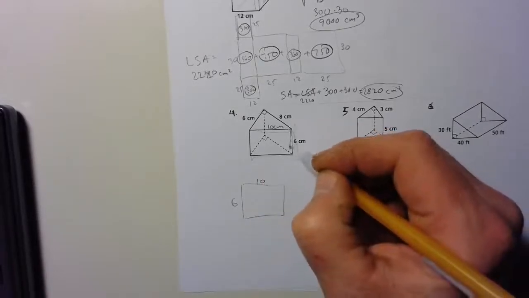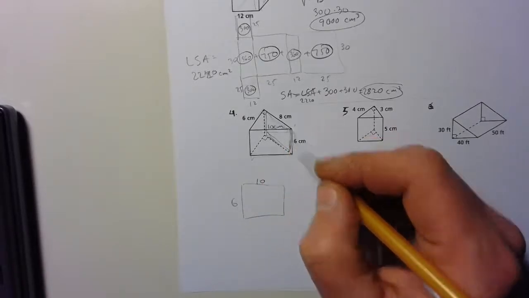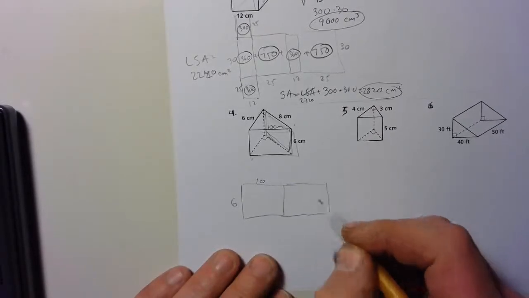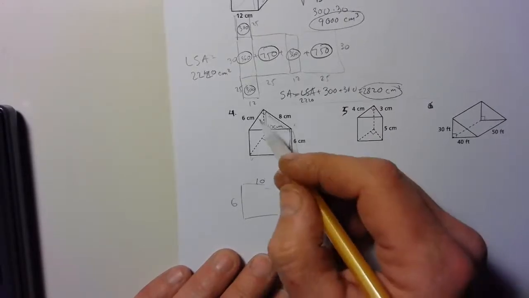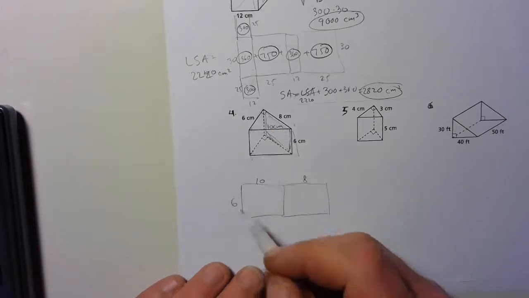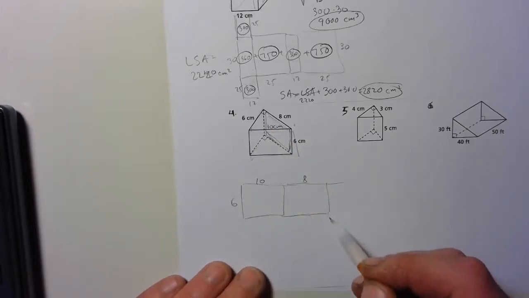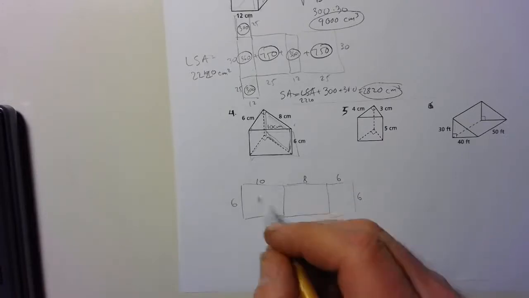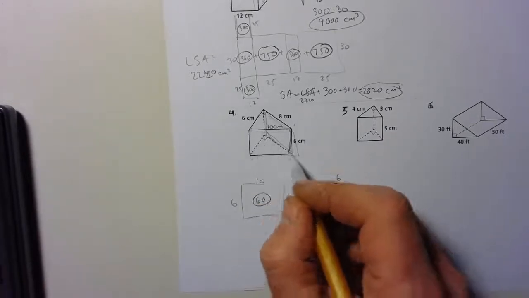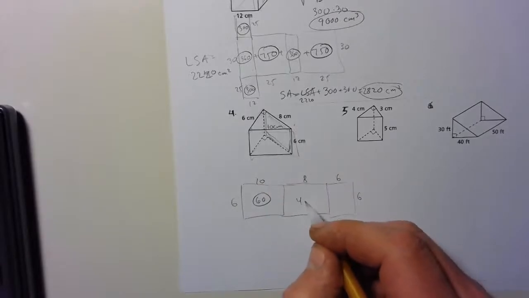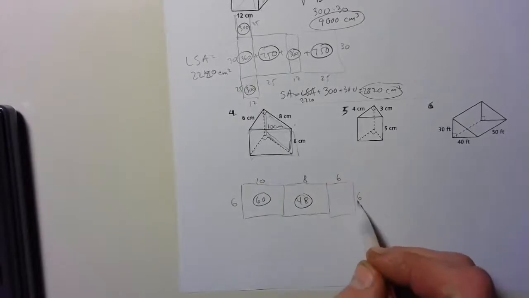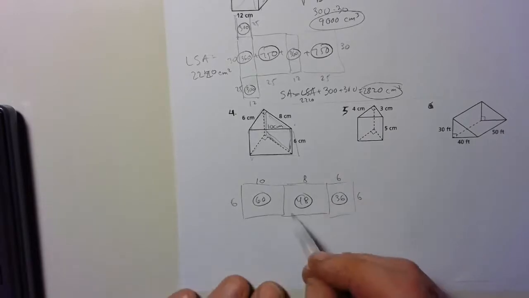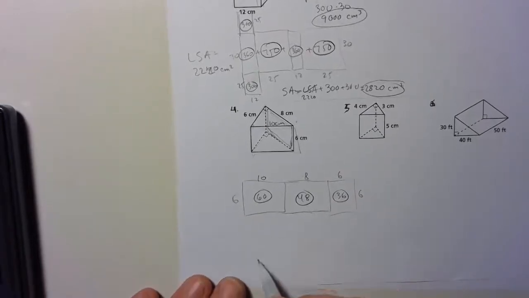Then we have this right here, and it definitely helps to trace them. So it's going to be 6 by 8. And then this one over here, which is 6 by 6. You can put it here, you can put it over here, it doesn't really matter. So 60 is this front one, this one over here is 48, 8 by 6, and then this is 36. You're just multiplying base times height for each of those, and you add all those together to get your LSA.